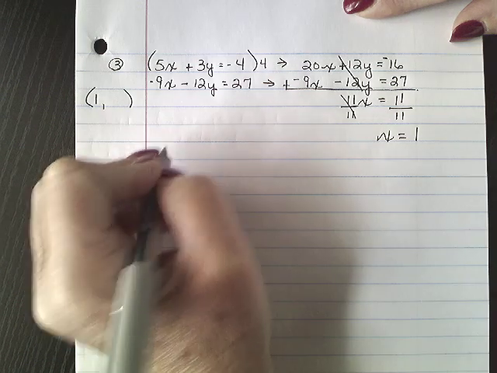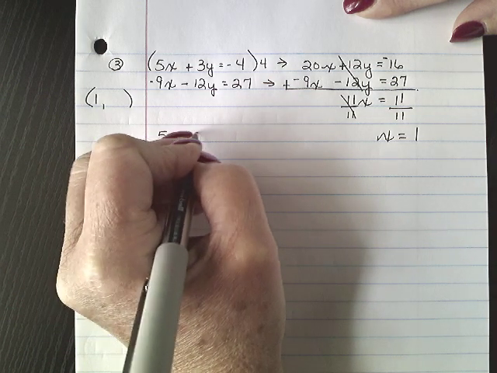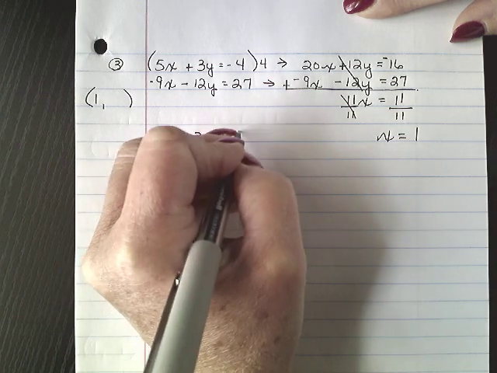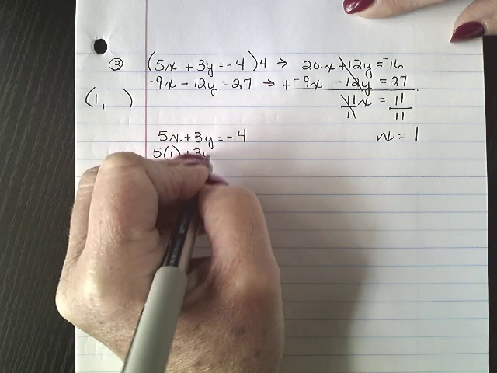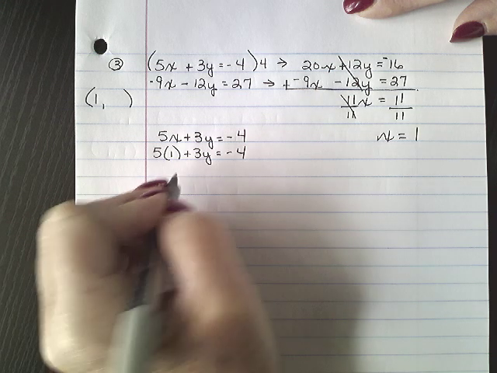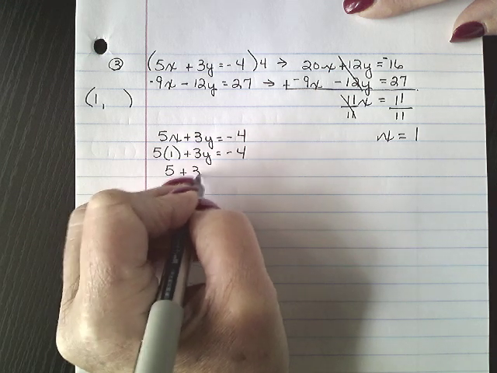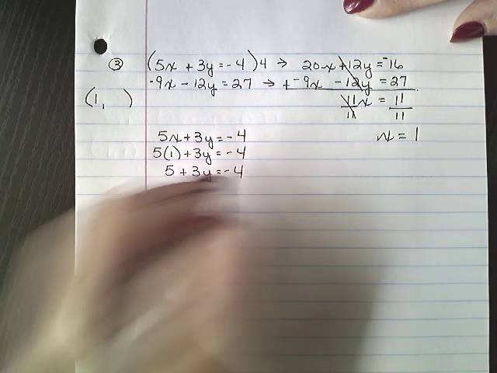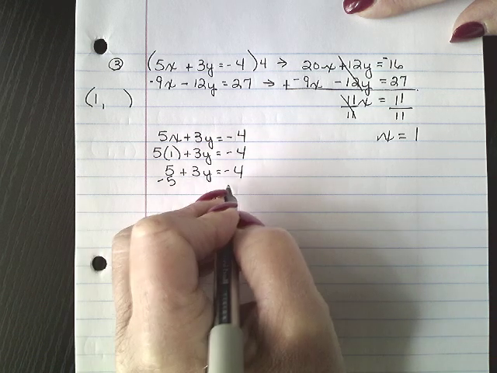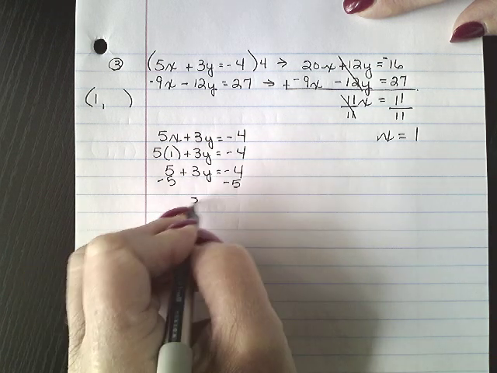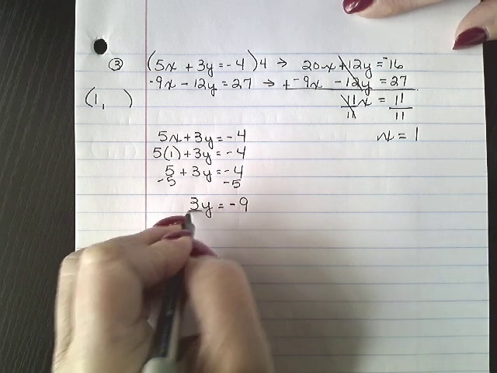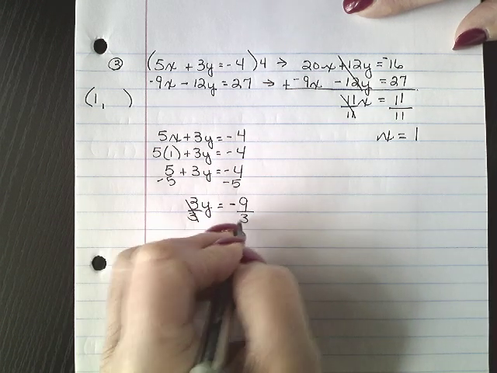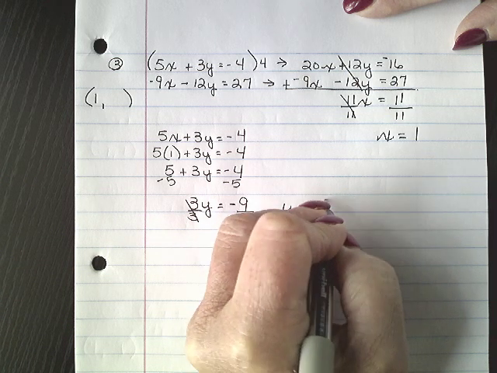Substitute. I'll use my first equation. 5x plus 3y equals -4. 5 times 1. So that would be 5 plus 3y equals -4. Subtract 5 from both sides. 3y equals -9. Divide by 3, divide by 3, y equals -3.